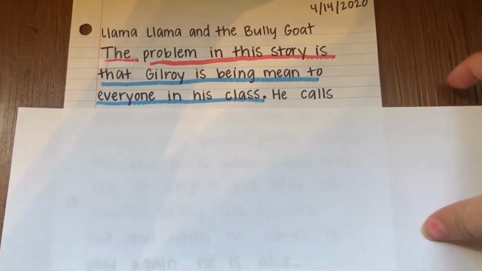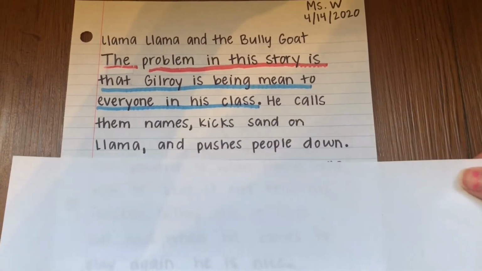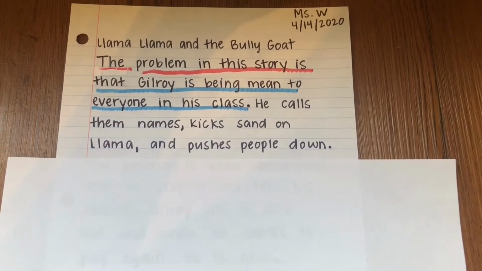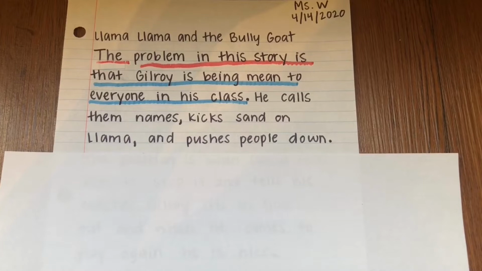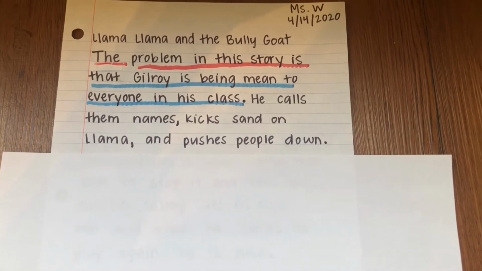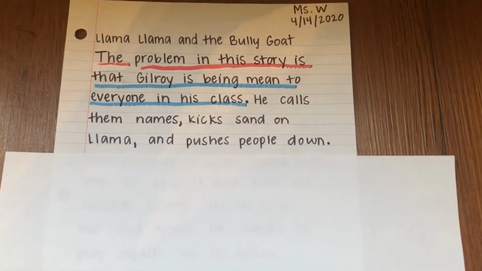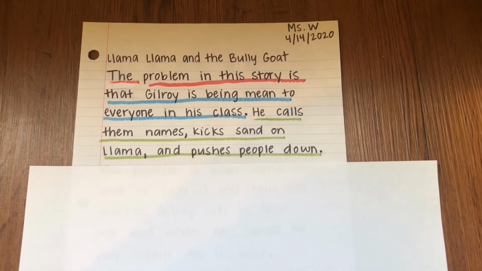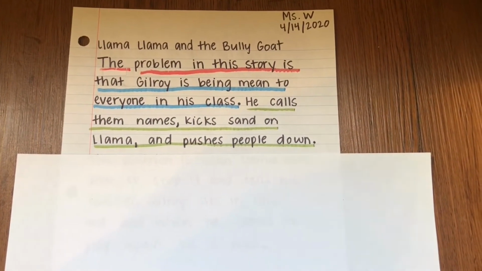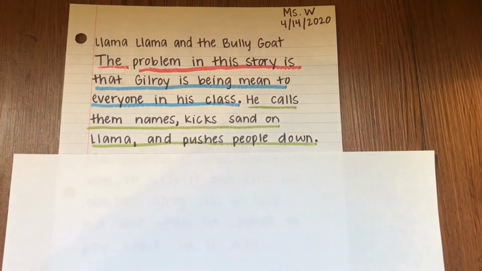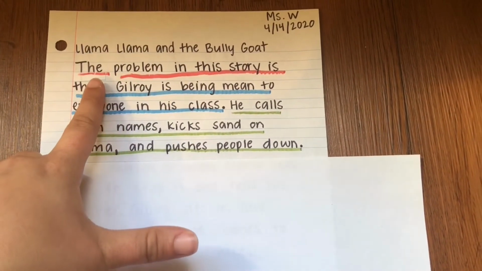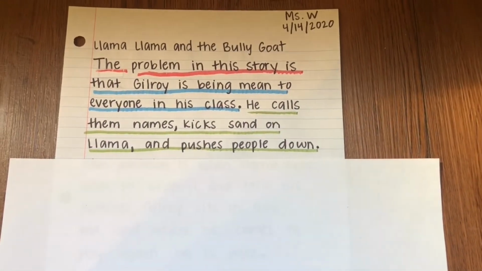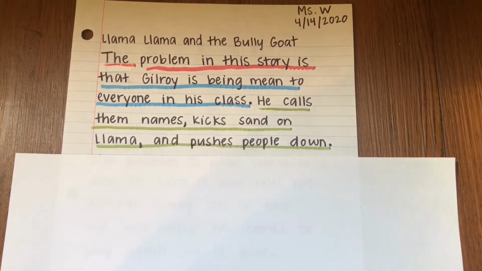So when I looked back in the book, I found some examples of how he was being mean to other people. I said he calls them names, kicks sand on Llama, and pushes people down. So that is my proof. I'm going to go ahead and underline that part in green. Now I can tell about the solution in the story. So again, I want to make sure that I start with a complete sentence. So I'm going to look back at how I did my problem. I said "The problem in this story is." So I can use the same type of sentence starter to start discussing the solution.